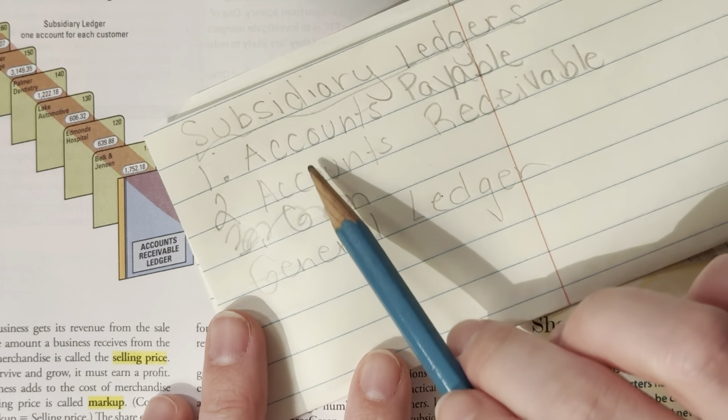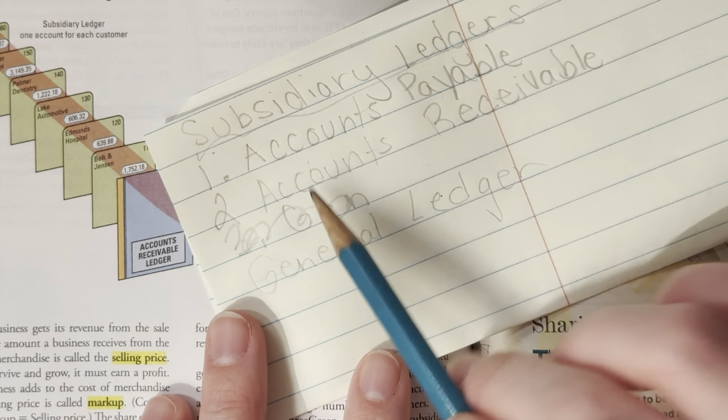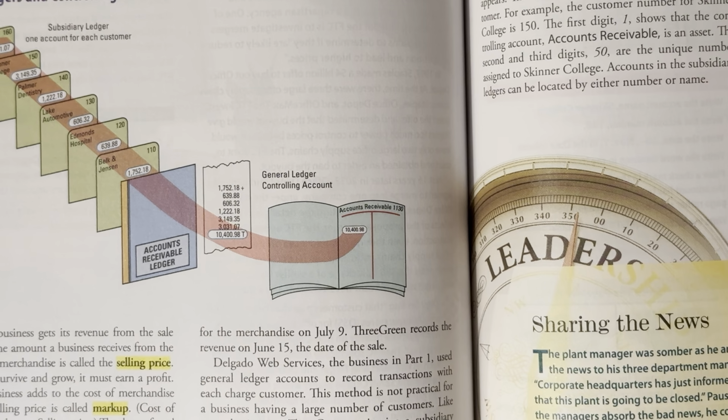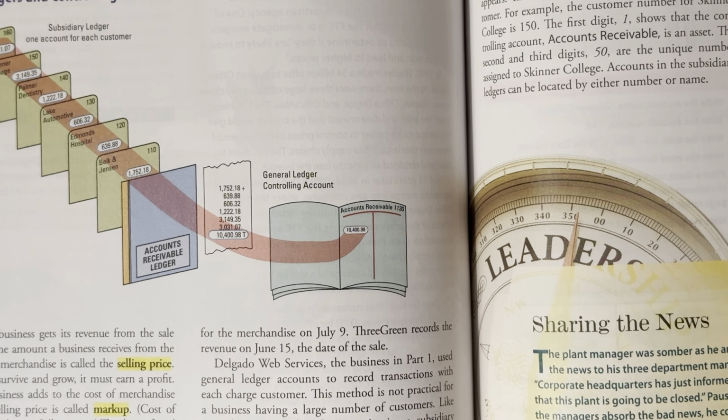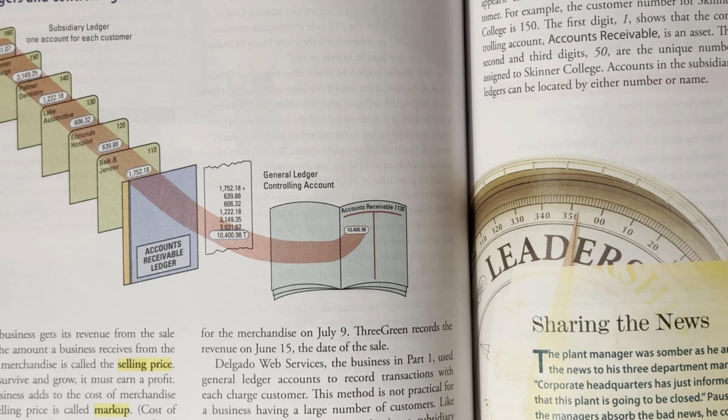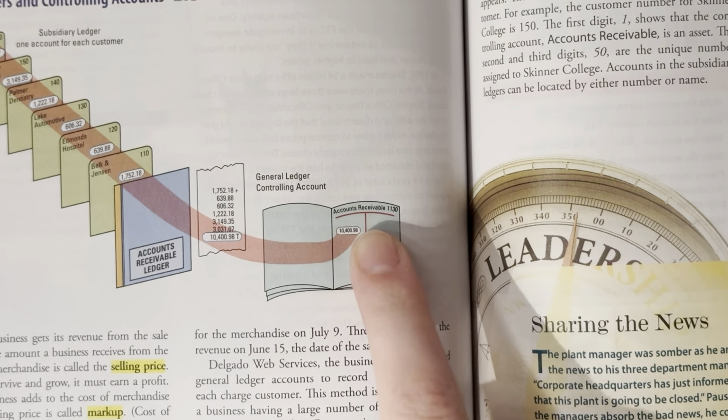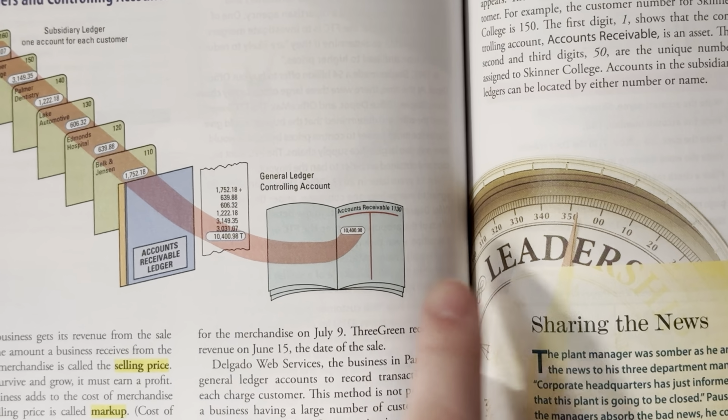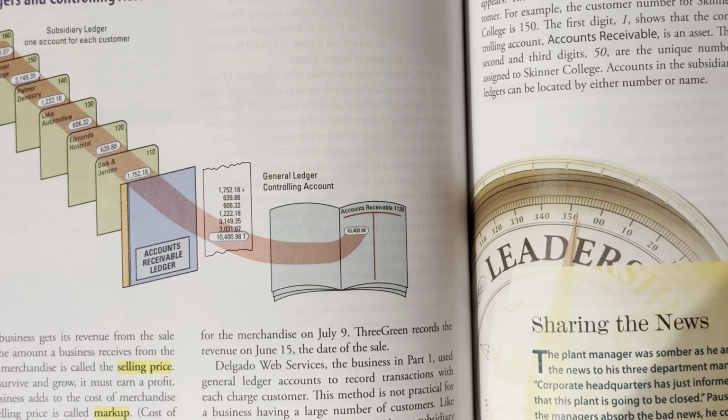But when we want to break down the accounts payable and the accounts receivable, that way we can tell accounts receivable who owes us. Because an accounts receivable is an asset account, and so we are going to receive that money. We no longer have to pay it like accounts payable.